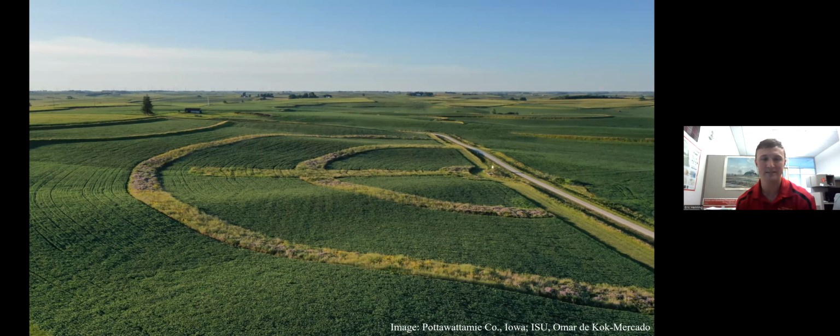And potentially there's either an additive or multiplicative effect by having both. Obviously, the waterway is designed to move water off. In contrast, the prairie strips, which are on the contour and have the stiff stems, like was mentioned, slow water down.